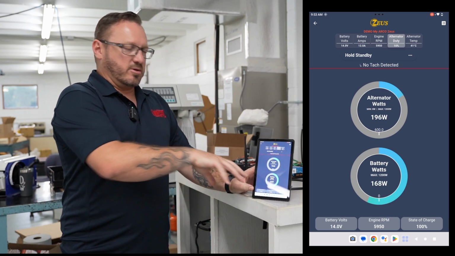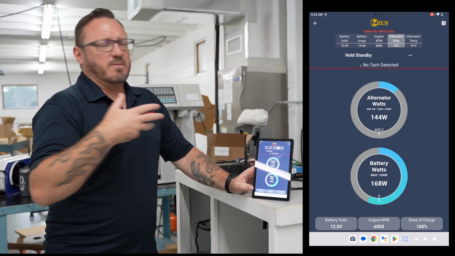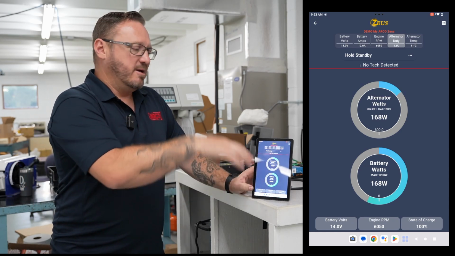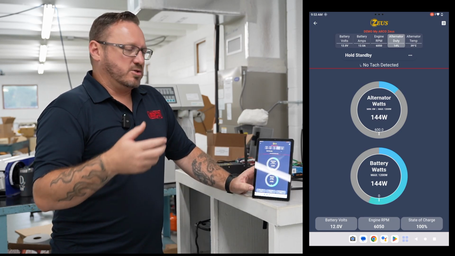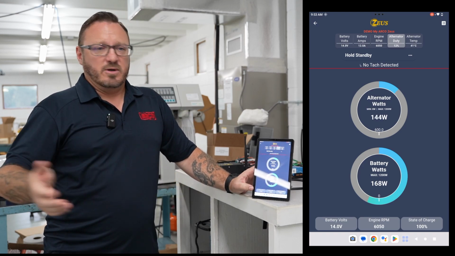Now, these settings are custom and will stay with your device. If somebody else opens up their app and connects to your Zeus, this is not what they will see. This will stay with your device. So you can have a different configuration and layout and see different data than your friend will.